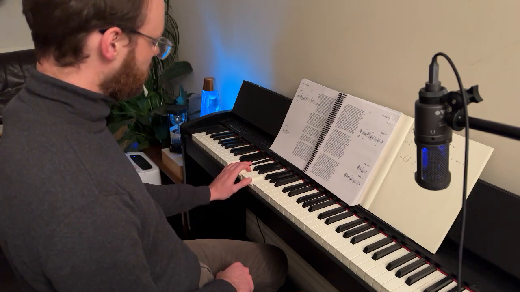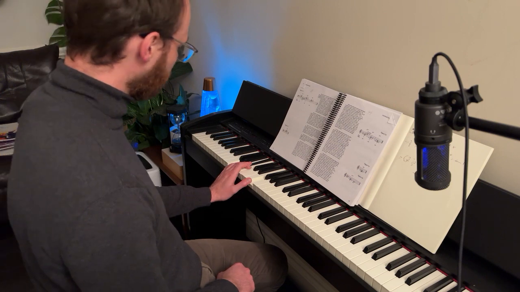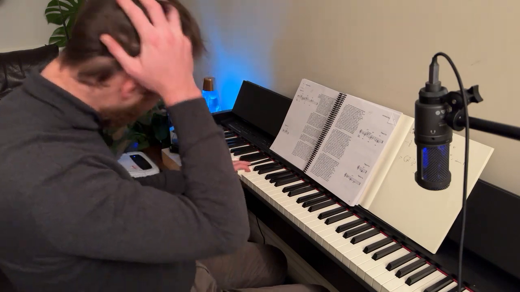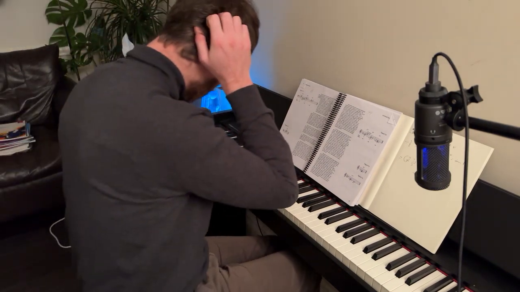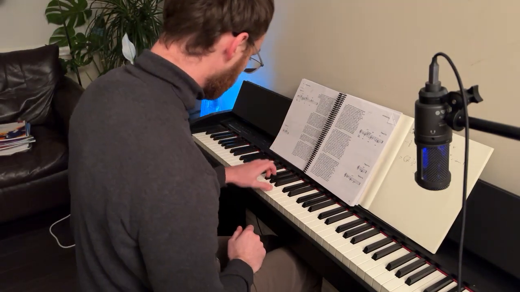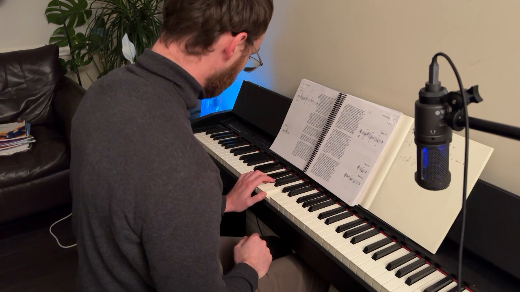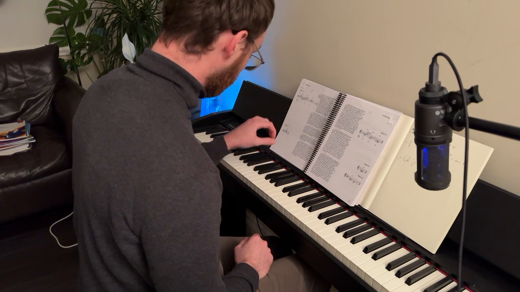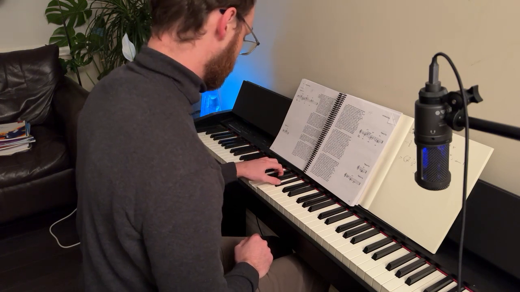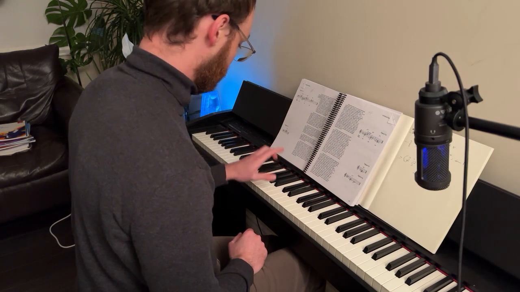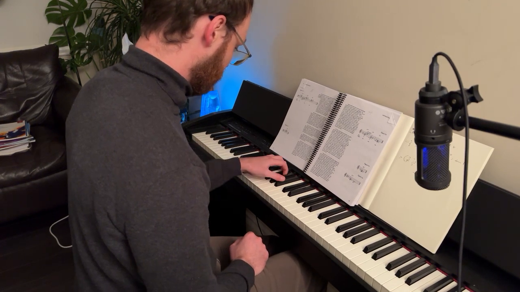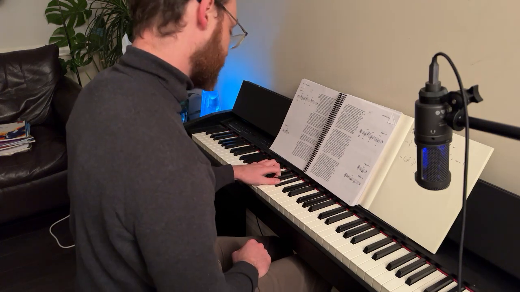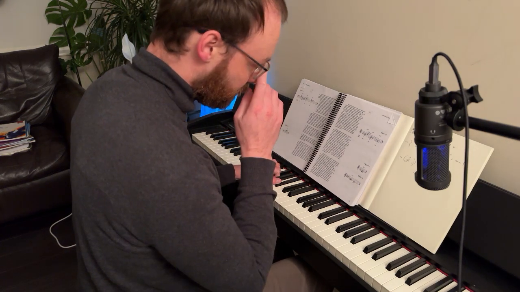G minor 7. No, F. That's E flat major. That's not gonna get any easier.